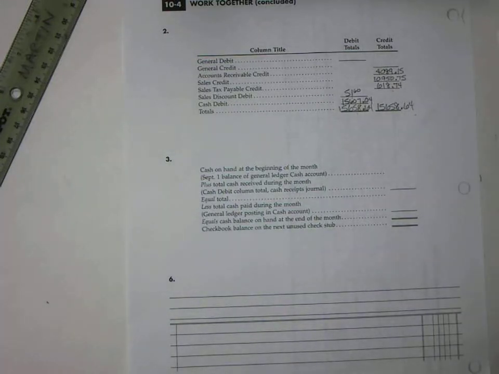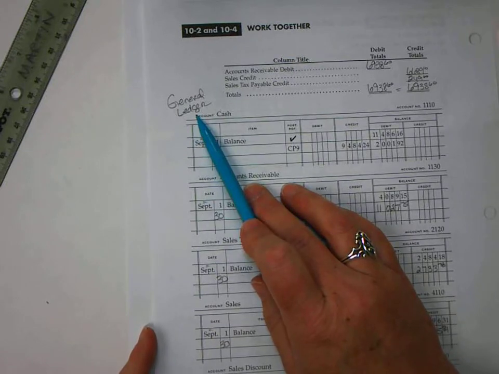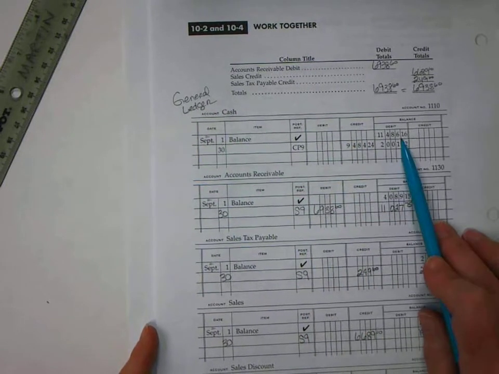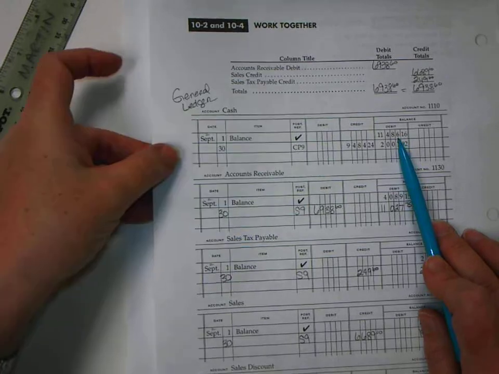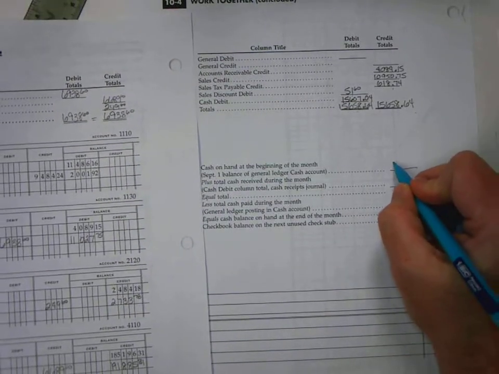So if you think about where that might be, where do we keep track of all of our cash? Hopefully you think about the general ledger. Okay, and here is our beginning amounts right here, and I know they're missing lines.